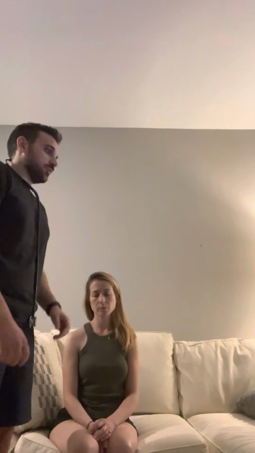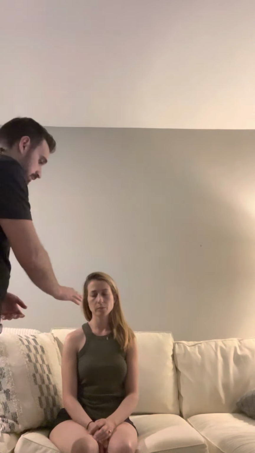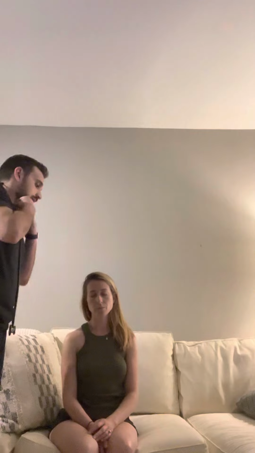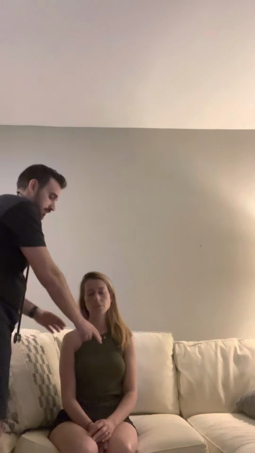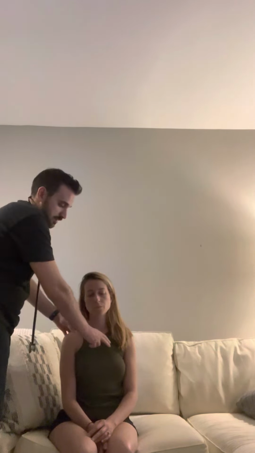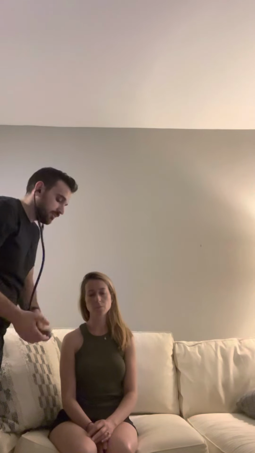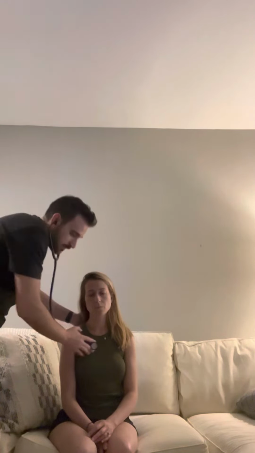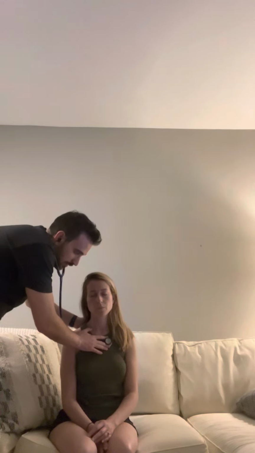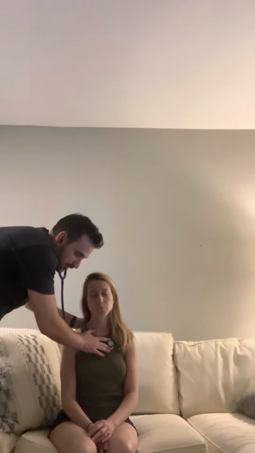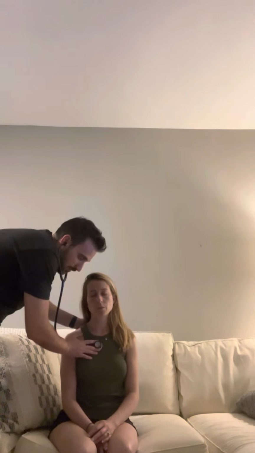Then I'm going to auscultate her heart sounds. So I'm going to auscultate in 5 areas. I'm going to start with the aortic, pulmonic. I'm gonna do that as I speak. So right here, the second intercostal is the aortic heart sound. Then it's a pulmonic at the same space on the right side.